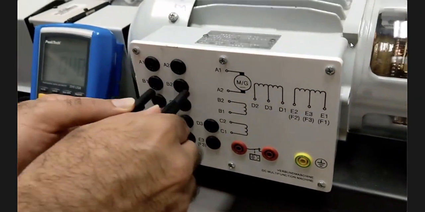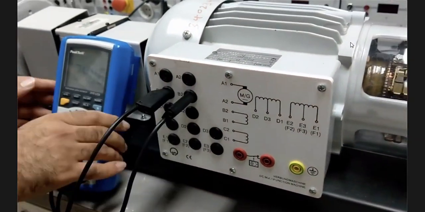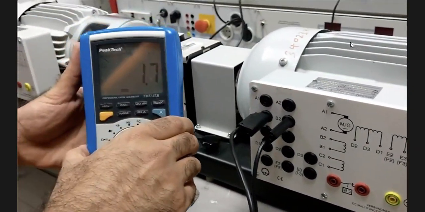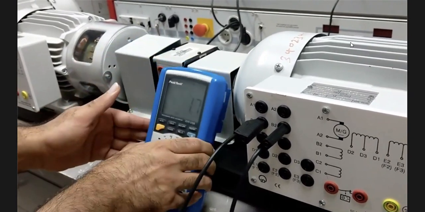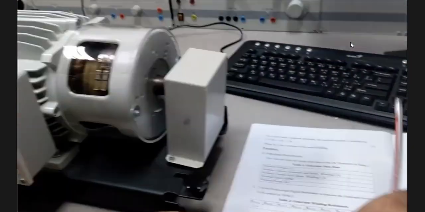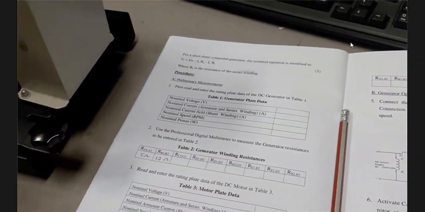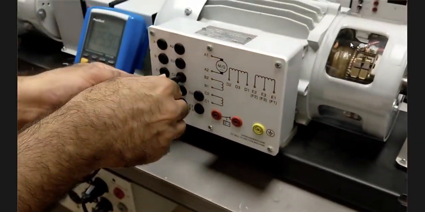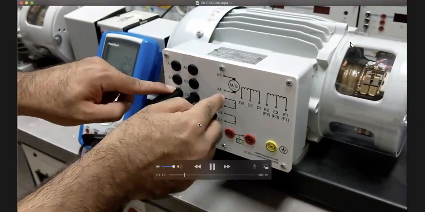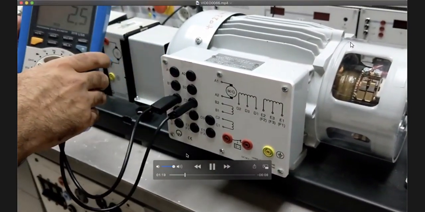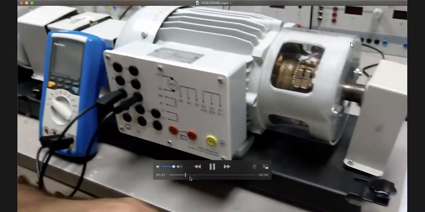Then we have B1, B2. Again, we will do the same. We will measure B1, B2. What is the value? 1.7 ohms, which is very small. We have C1, C2. So B1, B2, C1, C2 are the armature windings. Gentlemen, 2.5 ohms. We can see the armature winding resistance.